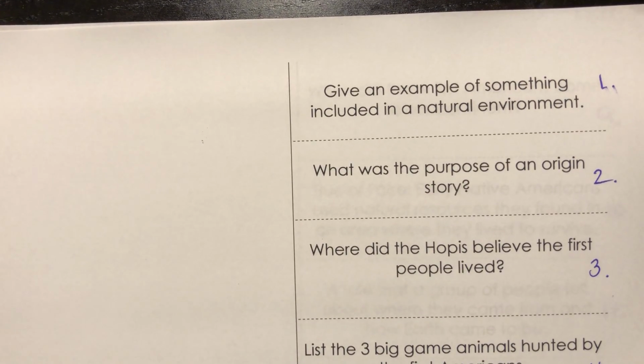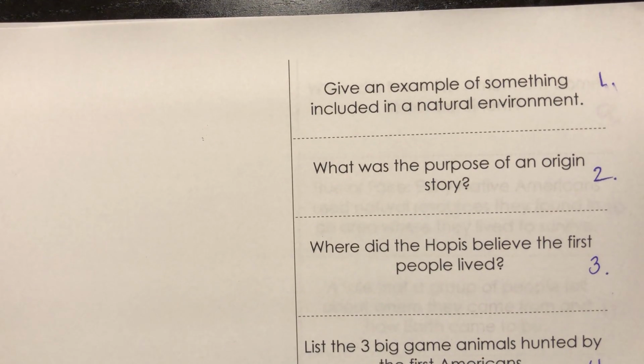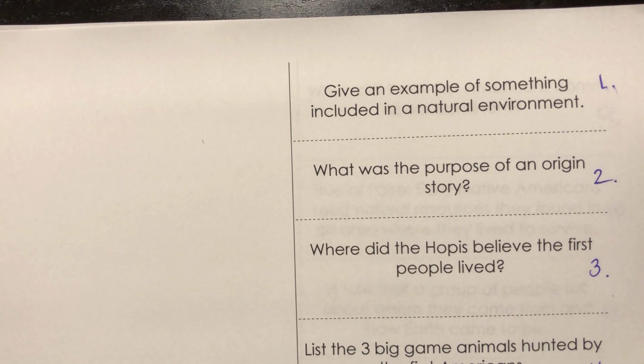Fifth graders, it's Mrs. Trombley. Mrs. Trombley has a bit of a sore throat, so it is me. I know I sound a little strange, plus it's really early in the morning.